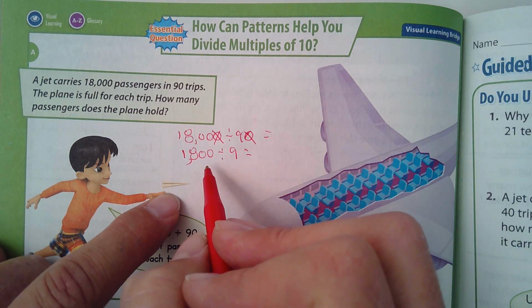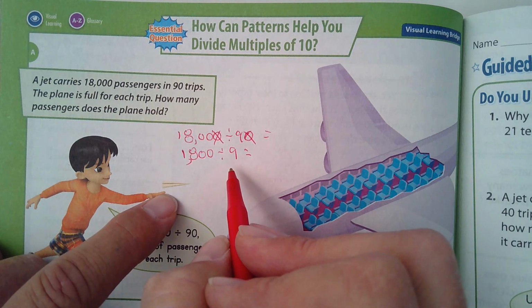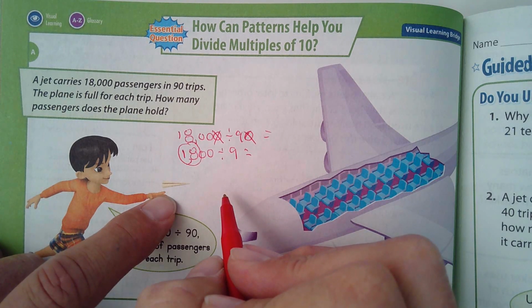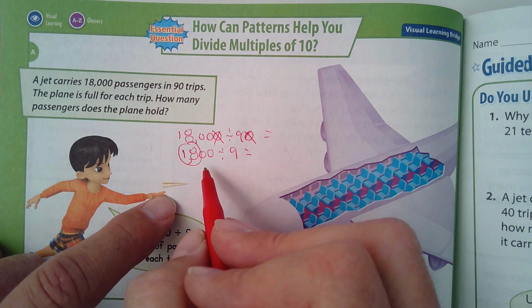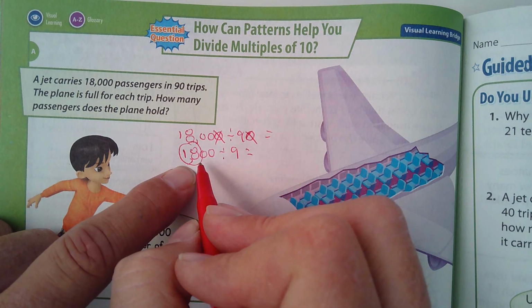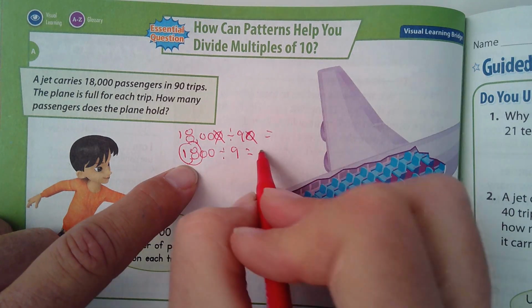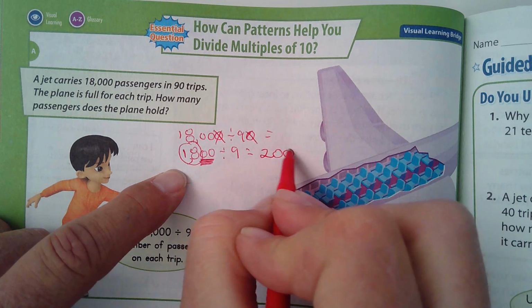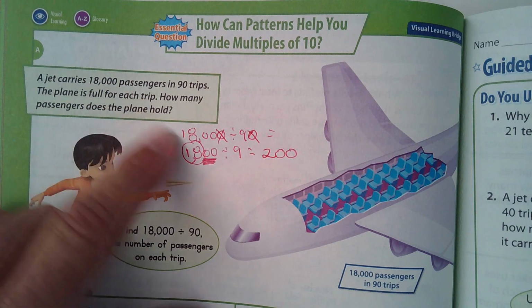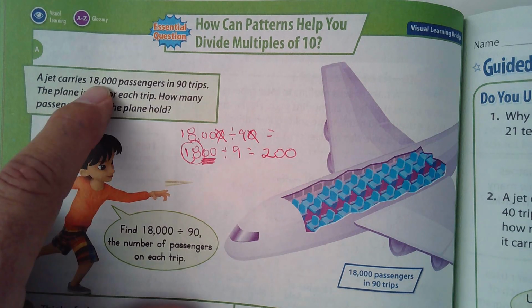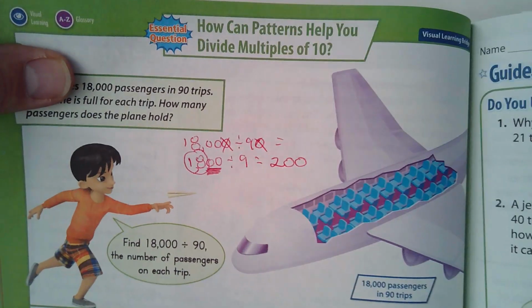Ms. Carduno, what digits do you think would be easy to divide by 9? What 2 digits do you think would be easy to divide by 9? Yeah, 1 and 8. Very good. 18. Okay? So 18 divided by 9 is what? 2. So Ms. Carduno, what did I ignore? 0. How many zeros? 2. Zeros. There you go. That's the answer. 200. Okay? 200 times 90 is 18,000.